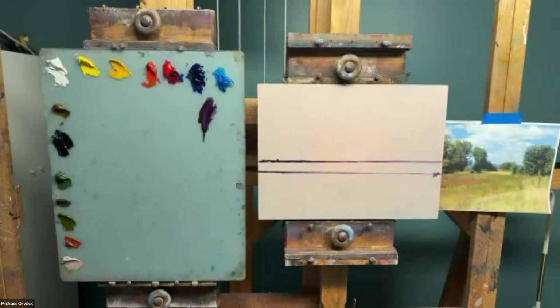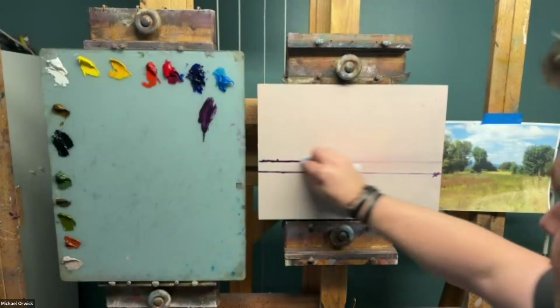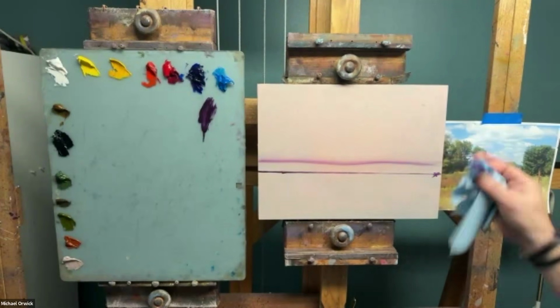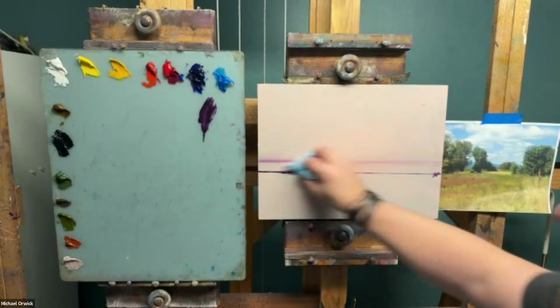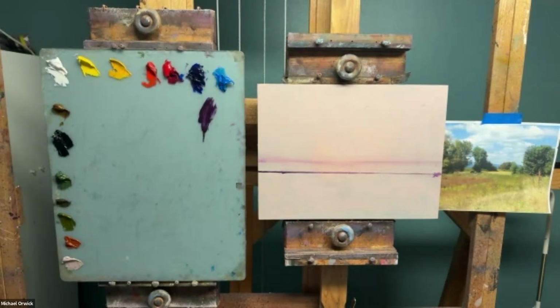So I'm just going to take a tiny bit of paint thinner on a towel and get rid of that line. And I'm going to be painting fairly thick, so I'm not too worried about these lines because I'm going to cover them all up.